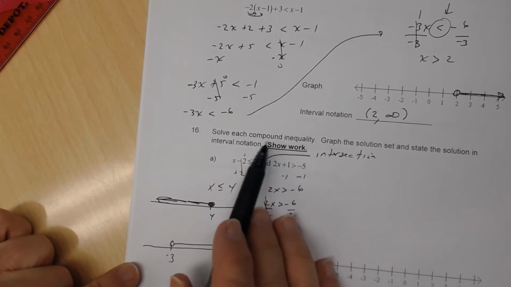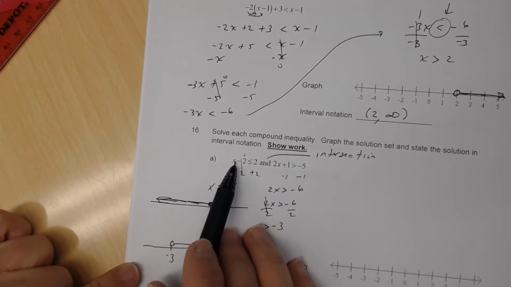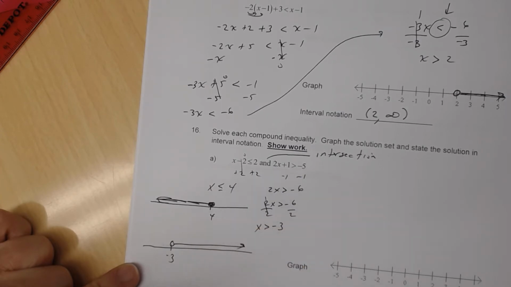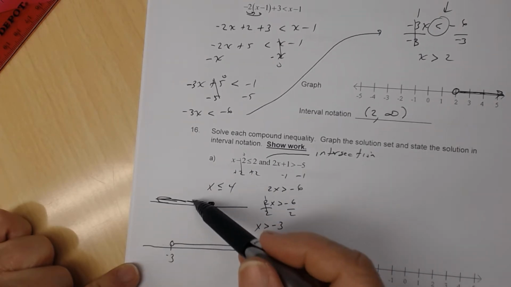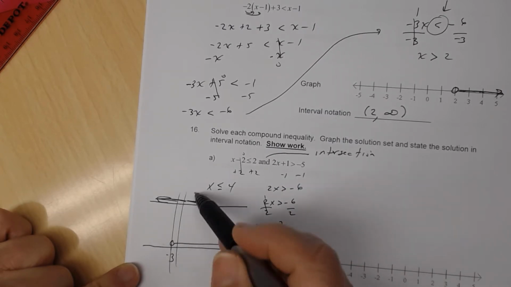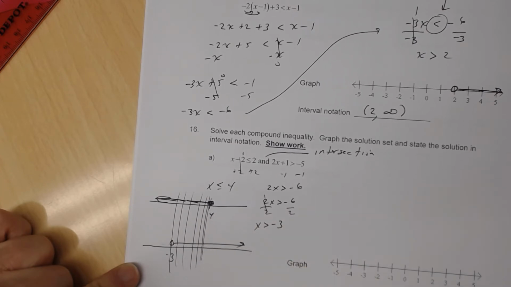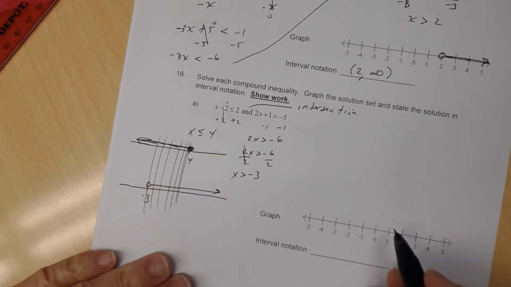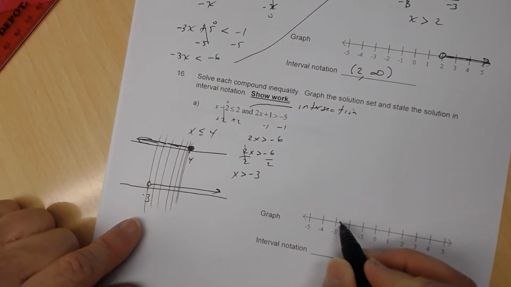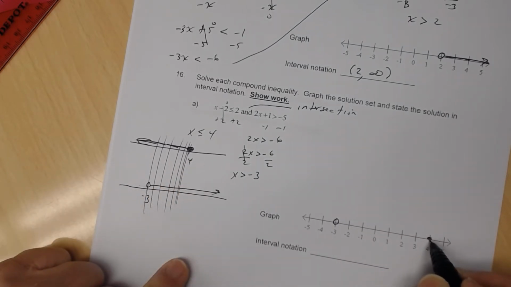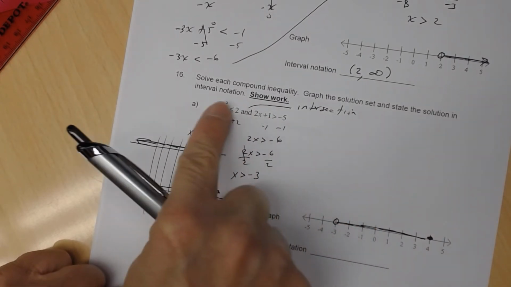But you want to find the solutions to this compound inequality. So you want to find a solution that makes both of those true at the same time, hence the word and. So notice that when you graph them individually, with an and, you look for the intersection. So where do those two graphs overlap? Well, that's where they overlap. So they overlap from negative 3 to a positive 4. So your graph then would be negative 3 with an open circle, and then 4 with a closed circle, and shade everything between them. So that's the solution to this compound inequality.